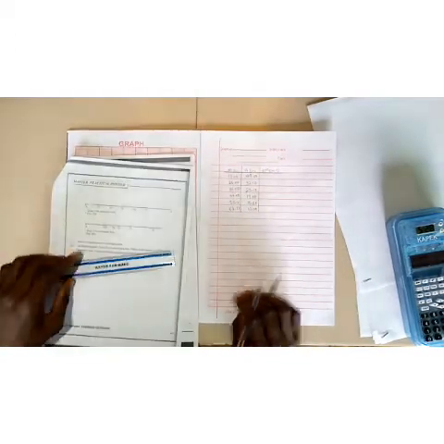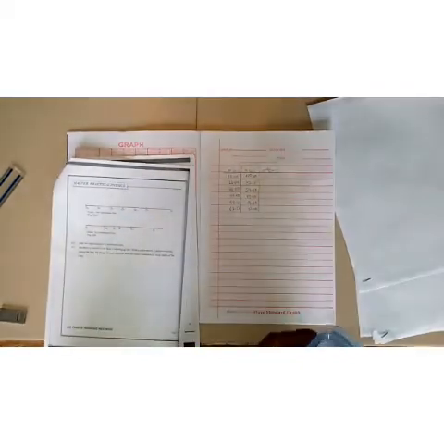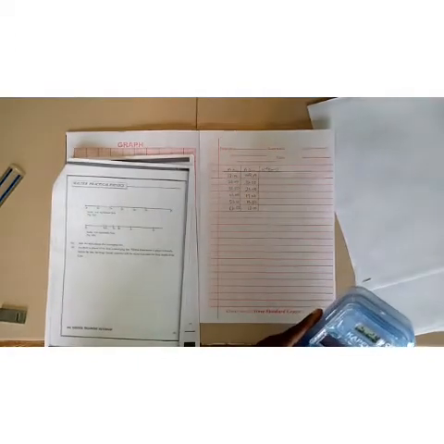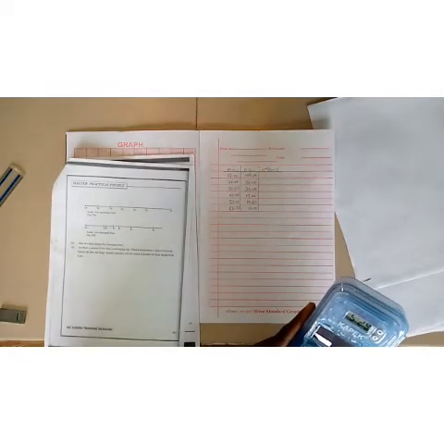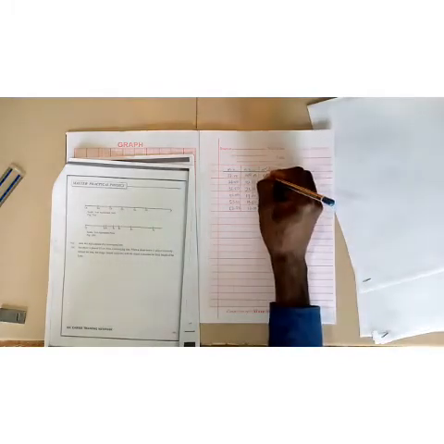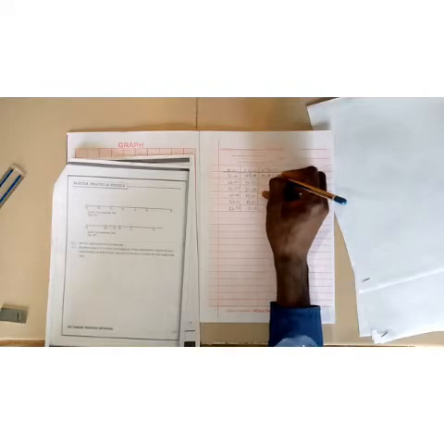So these are the values we have taken from our readings. Let's evaluate n inverse. When you evaluate n inverse, it should be in 3 decimal places. So we have 1 over 49.00, that gives me 0.020.